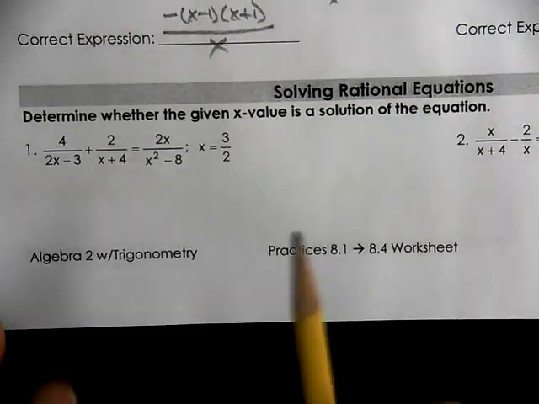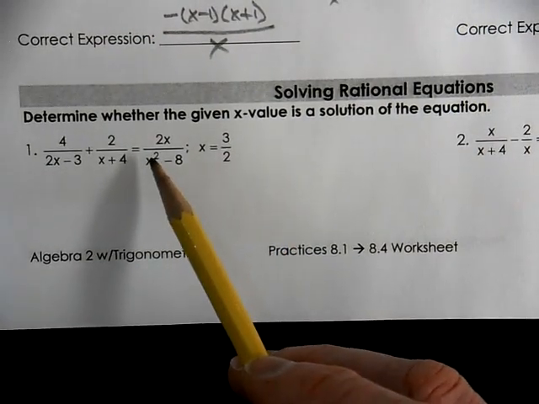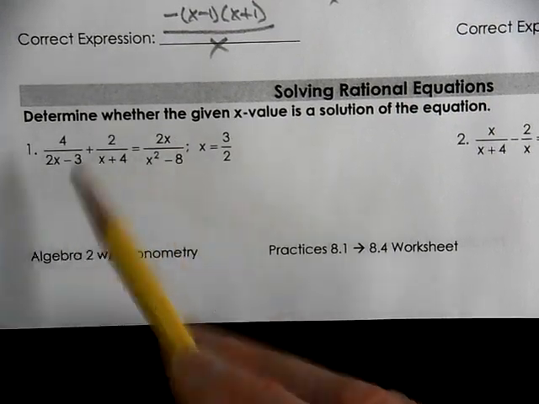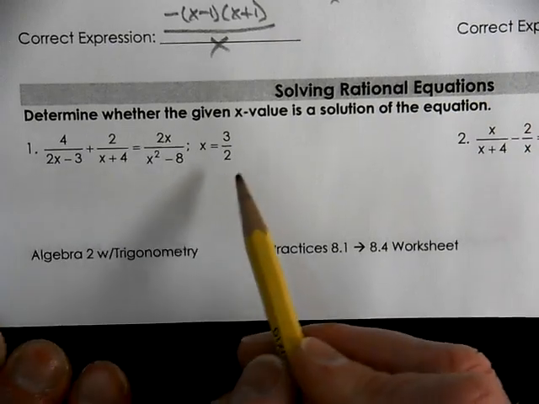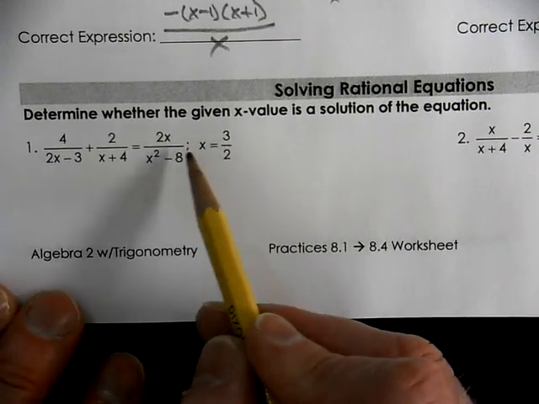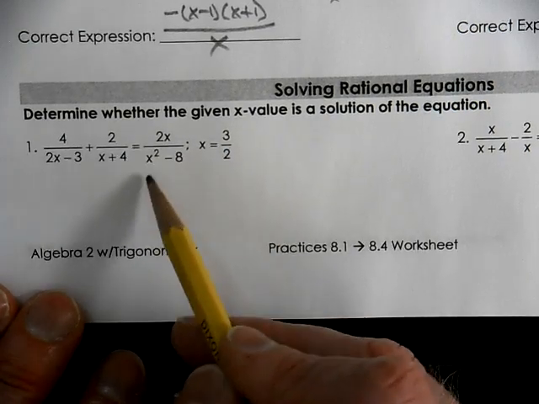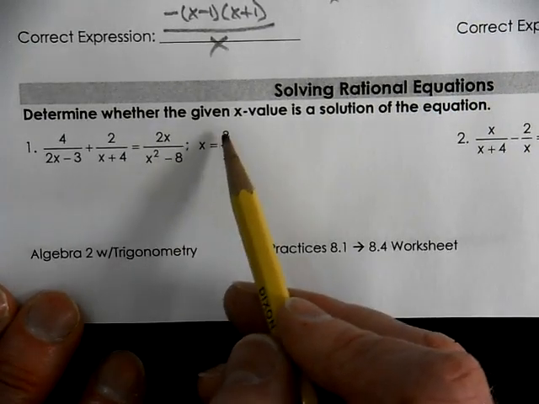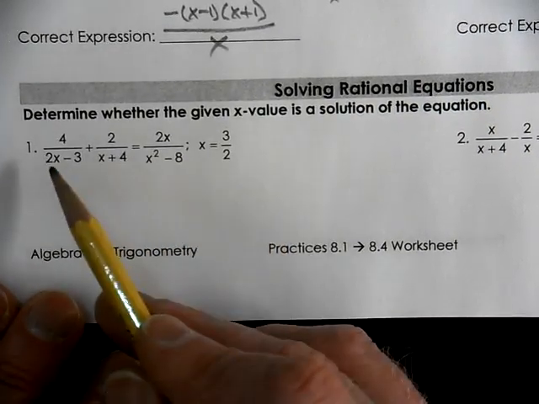Alright. Down here they're asking, is 3/2 actually an answer to this? So you could do the whole problem and see if it was an answer. But really all we have to do is to plug this in for the denominator. Does it make 0 down here? When we plug 3/2 and square it, that doesn't make 0. That definitely doesn't make 0 for 3/2 plus 4.